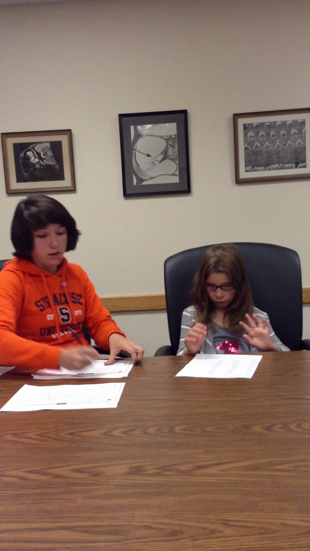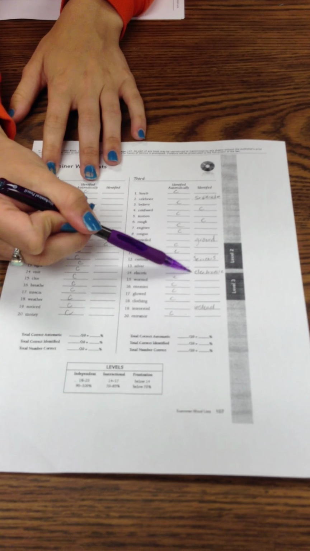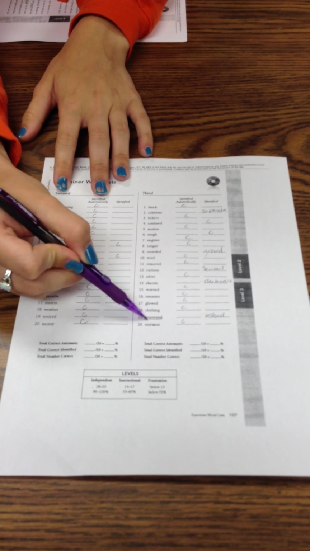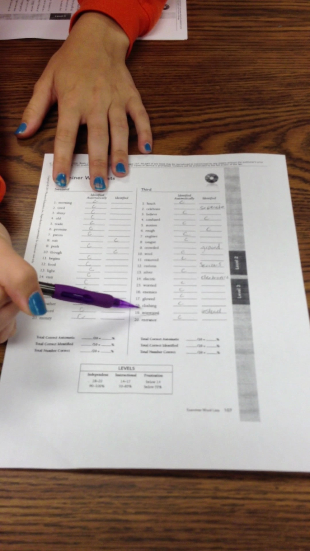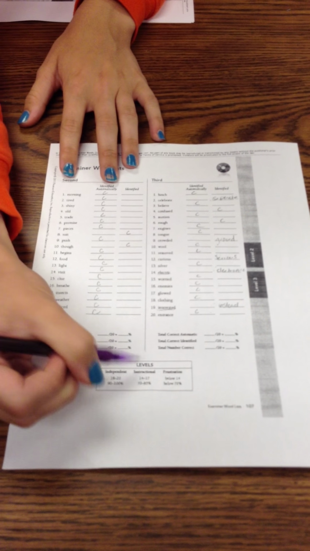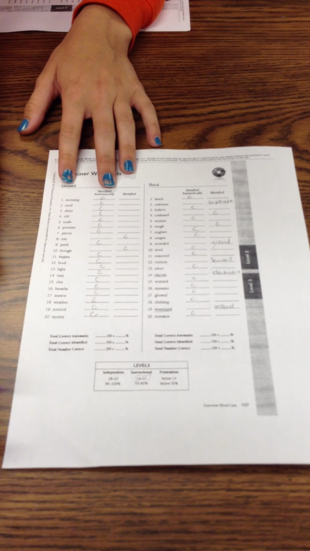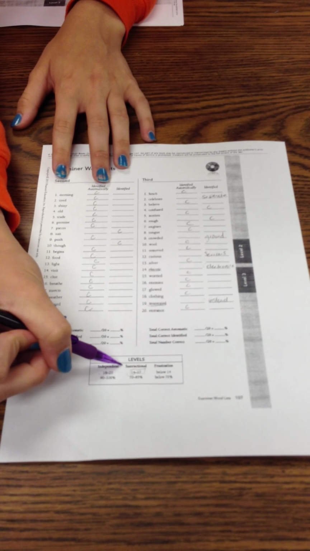Okay, so on this one, I wrote over here the words that she said instead of what was supposed to be said. Instead of interested, she said instead. Instead of electric, she said electronic. So 1, 2, 3, 4, 5. She missed 5, which means she got between 14 and 17, so this is her instructional level.